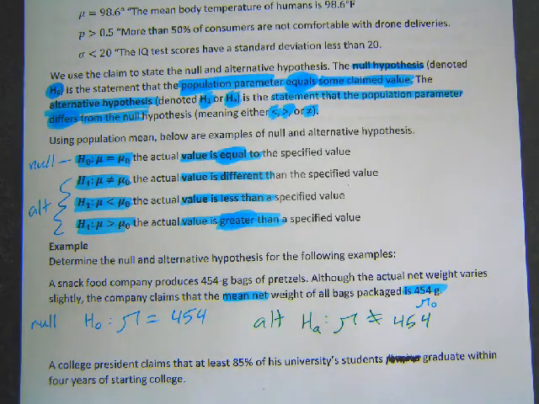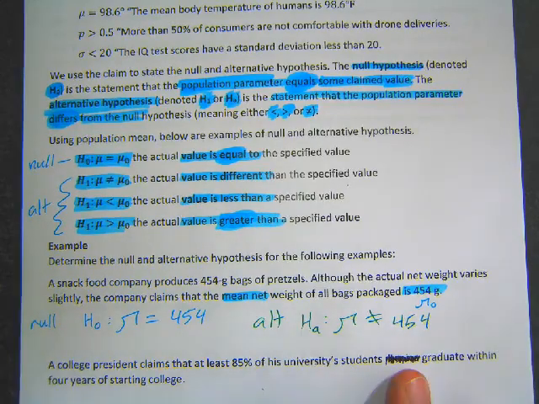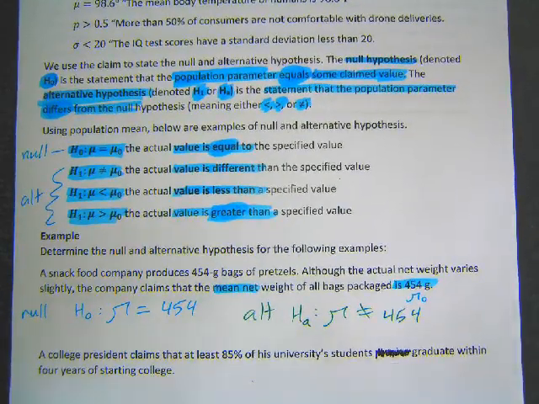Depending on motivations, you might do a test like this, and you might be like, I'm the government checking up on your label claims, and I might only be worried about if maybe it's less than. But if you're the boss of the company, you might want to be worried about it being too much, because if you overfill your bags, you're losing money. So we'll just do not equal to in this case. But a lot of times the alternative will be driven by the motivation of the person creating the hypothesis test.